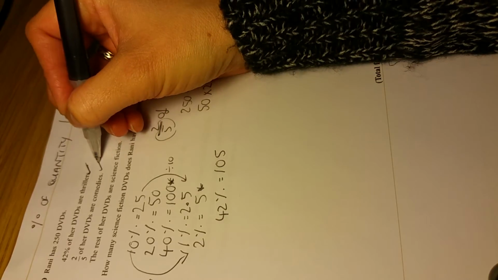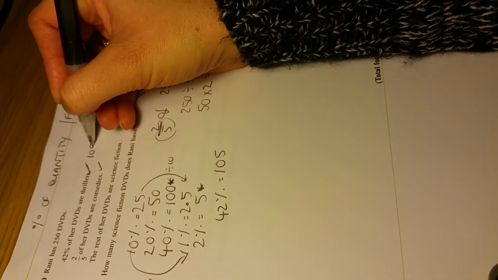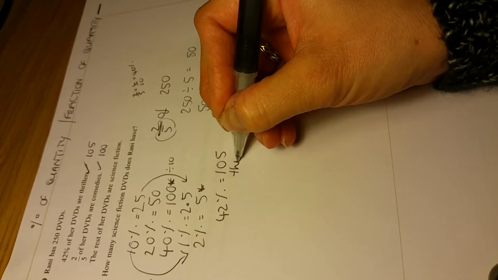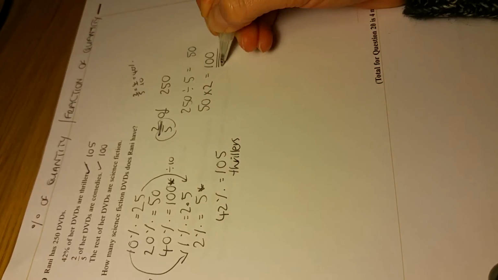So we know that 2/5 of her DVDs, okay, are comedies. So what we've got is 105 are thrillers. We've got 100 are comedies. So that's right here, thrillers, comedies.